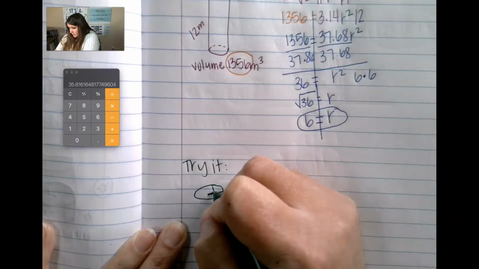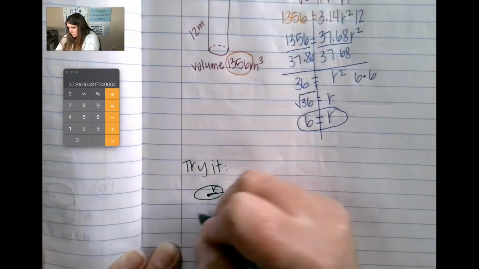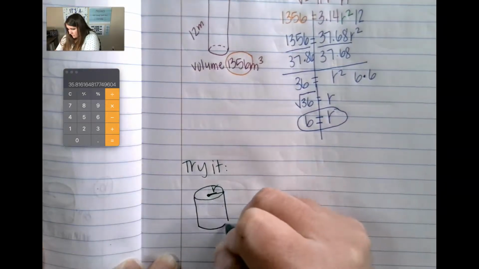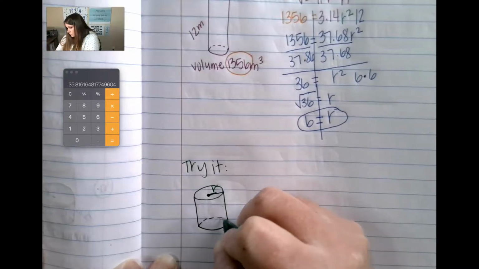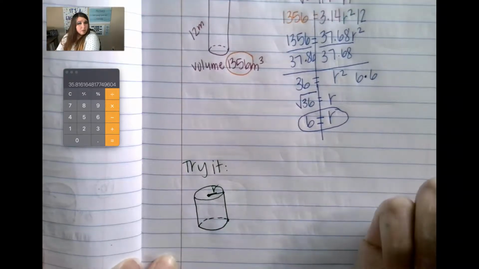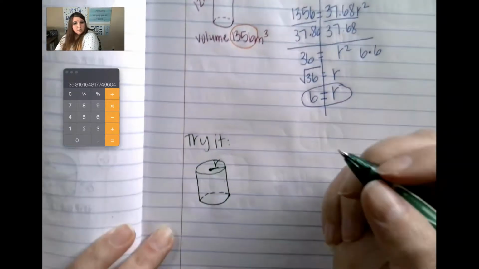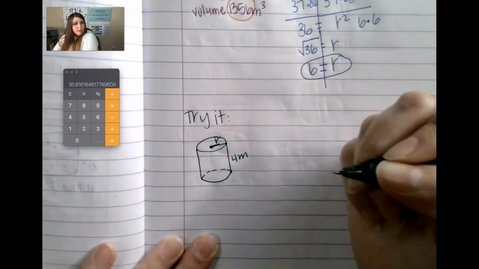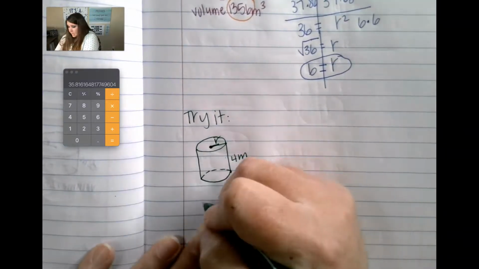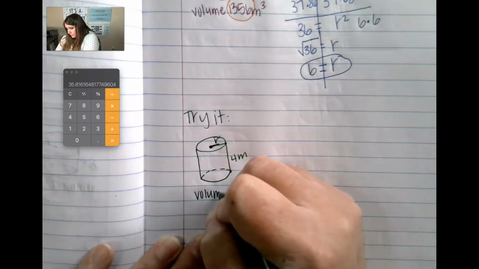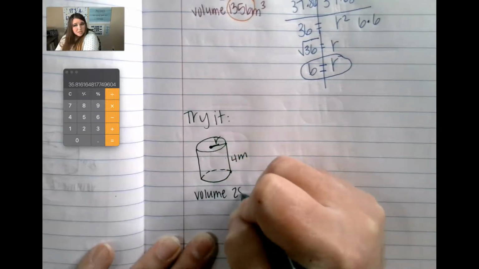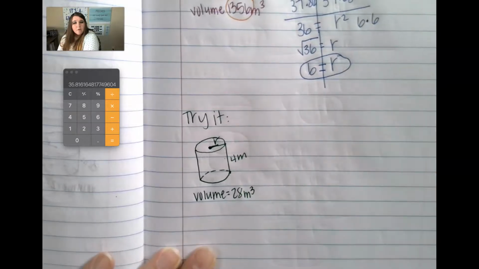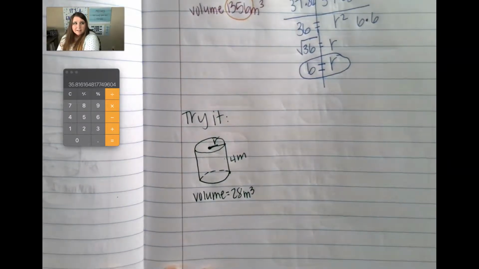Again, radius is unknown. You have a cylinder, and your cylinder has a height of 4 meters, but it also has a volume of 28 meters cubed.